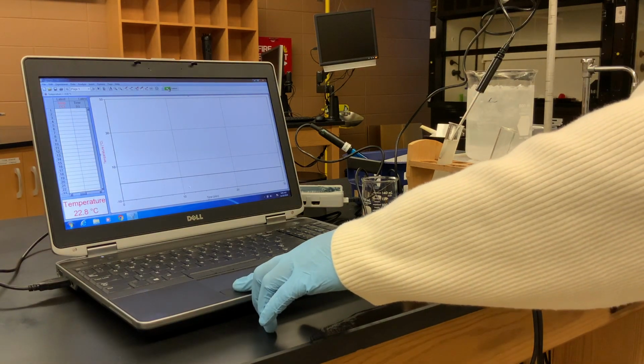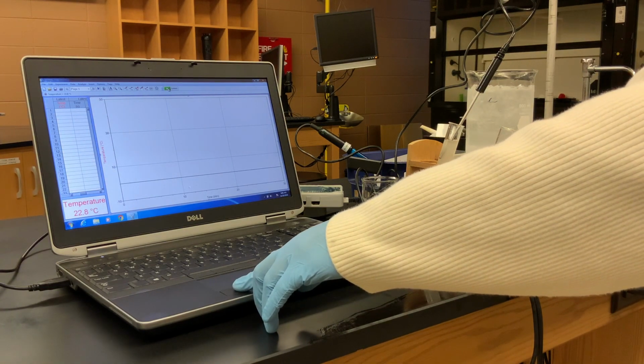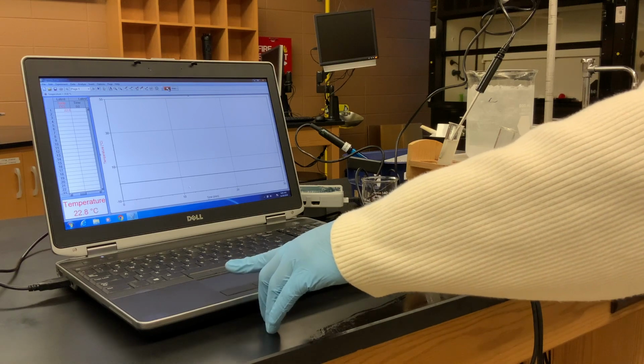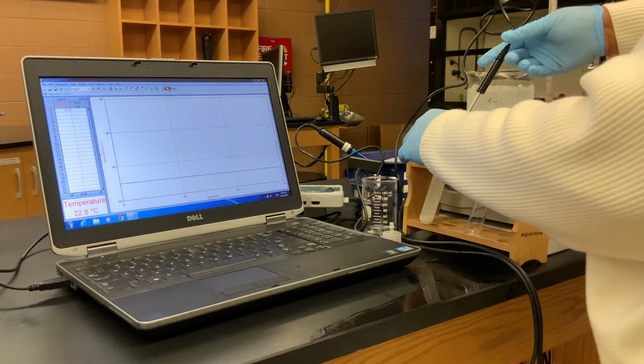I'm going to click the green collect button, and I'm going to start collecting data every minute.